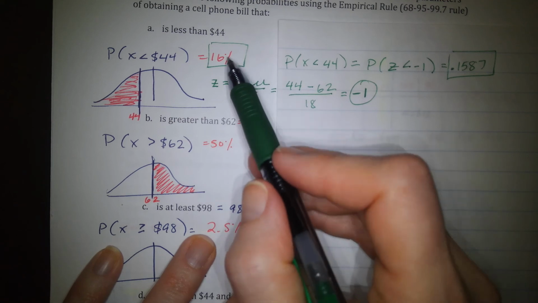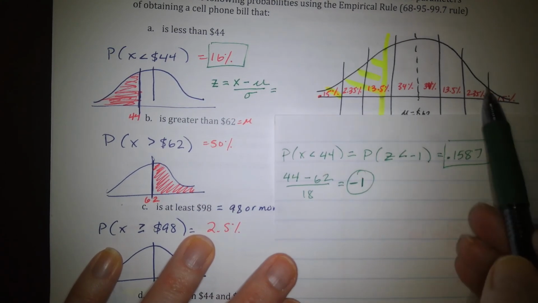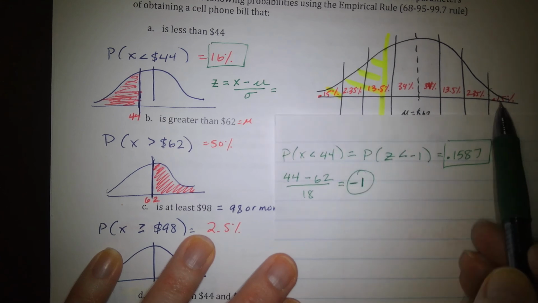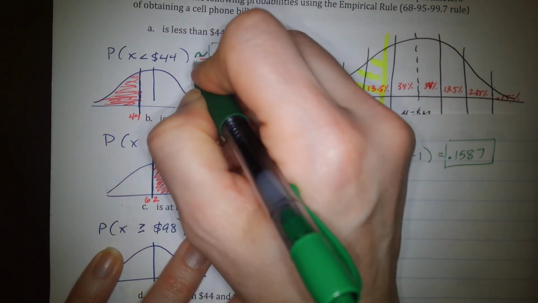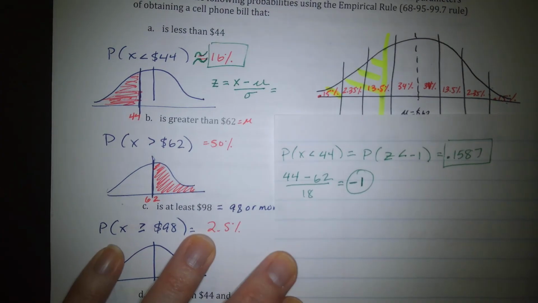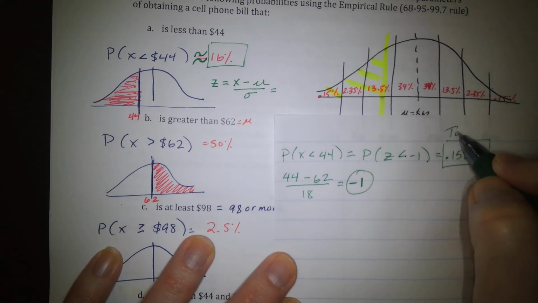And the reason why is because the empirical rule is this blocking method. This only gives approximations. So this 16% is actually an approximation. It's not an exact answer. This would be an exact answer using the tables.